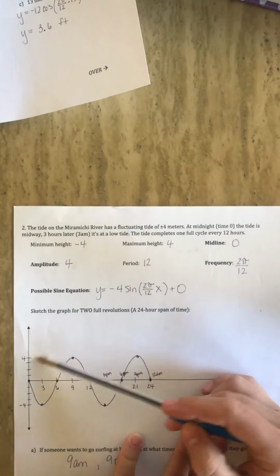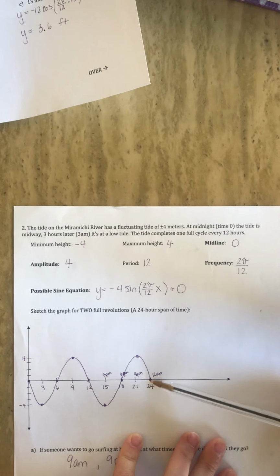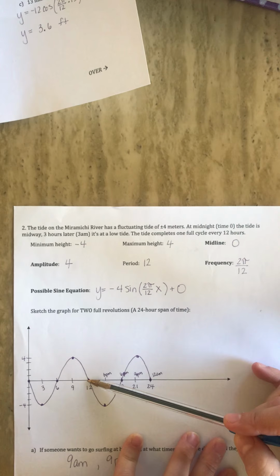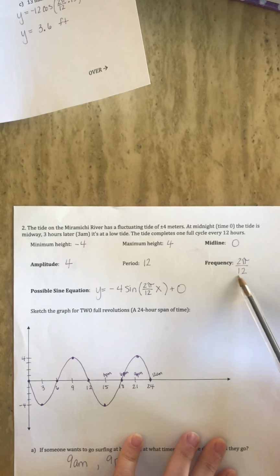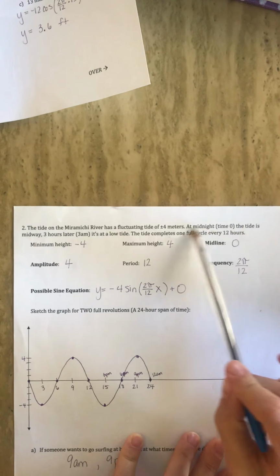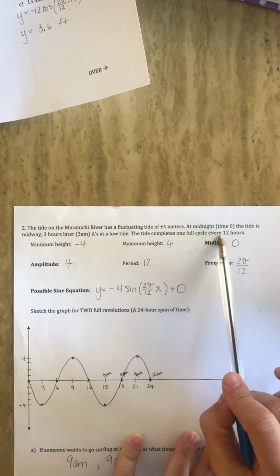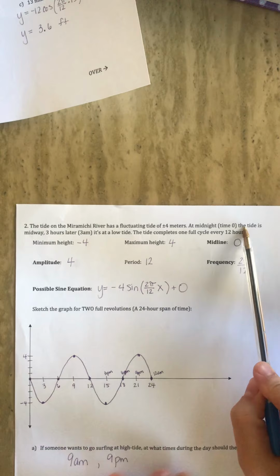The amplitude is going to be 4. The period is going to be 12 right here. And the frequency is going to be 2 pi divided by 12, because the tide completes one full cycle every 12 hours.